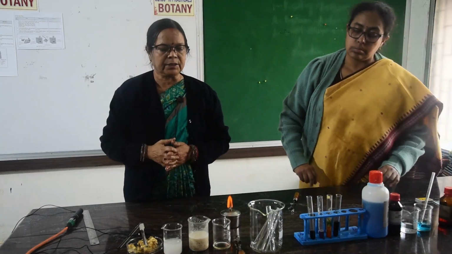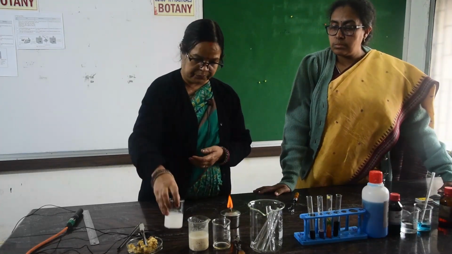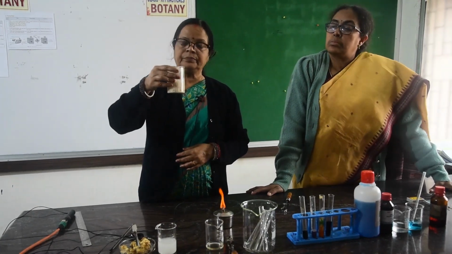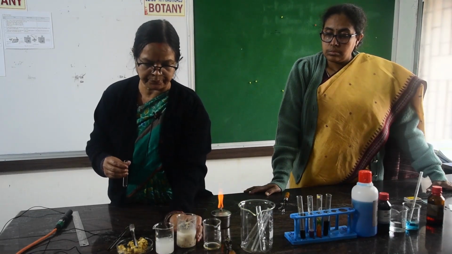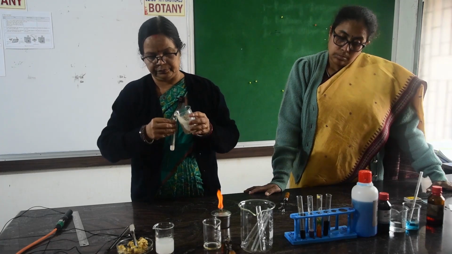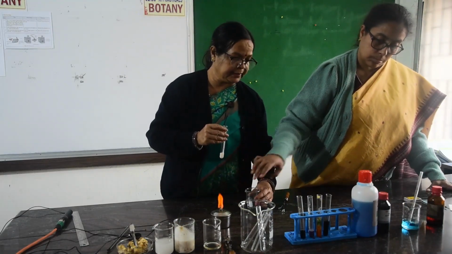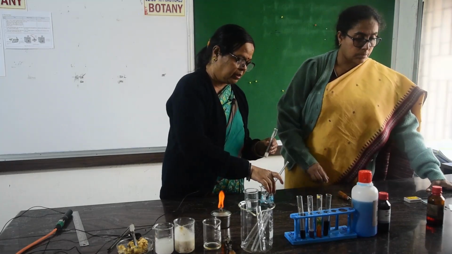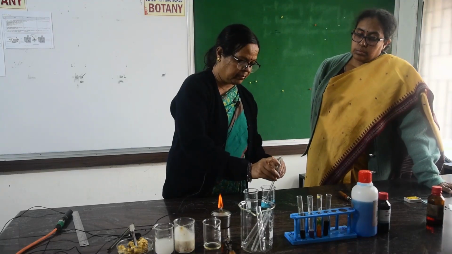Next is the test for protein, and a plant source of protein is peanut or almond. This is the ground almond. We have to take 5 milliliters of almond extract, and carry out the biuret test. The biuret test means you add equal amounts of copper sulfate and sodium hydroxide.